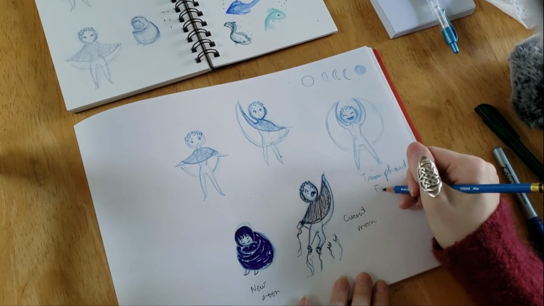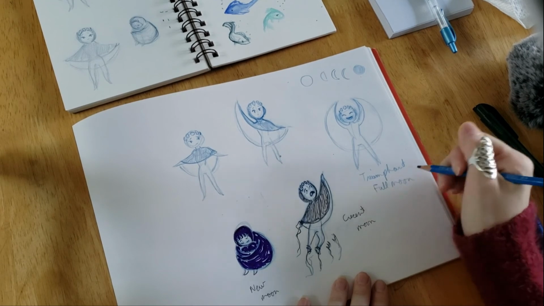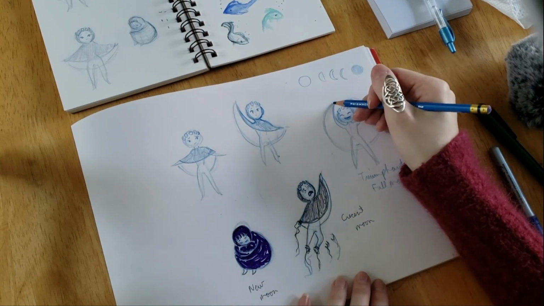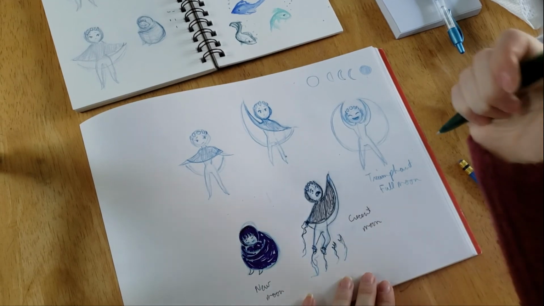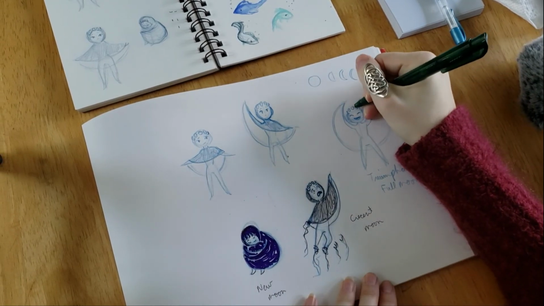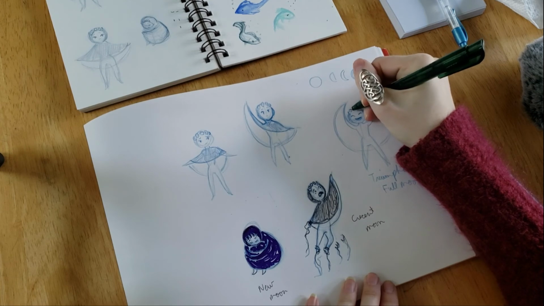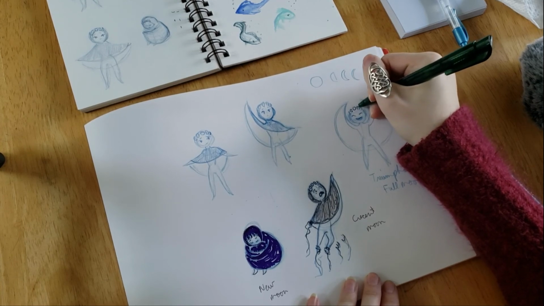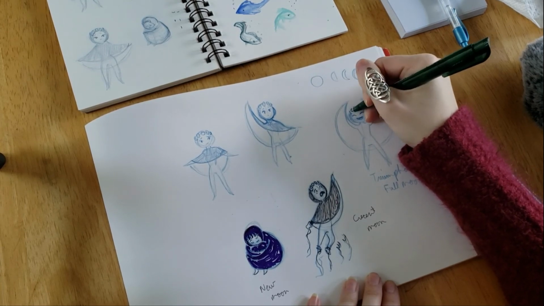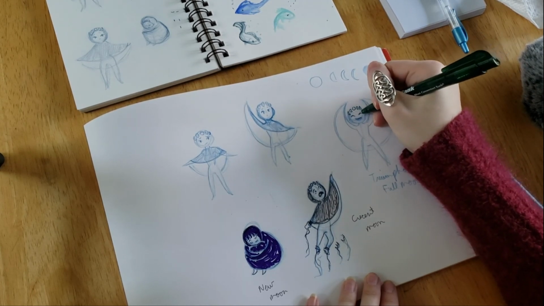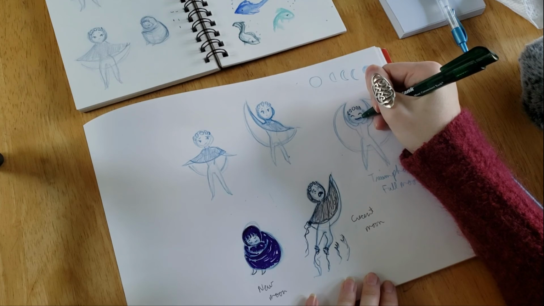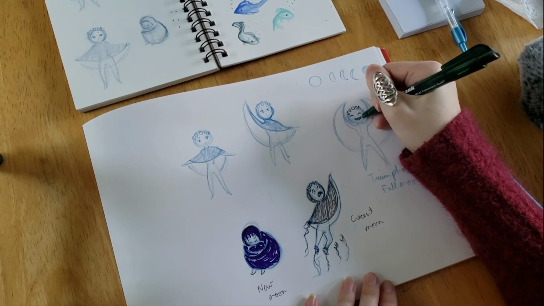Making a note about what part of the story she's in. And then I think I go more and more. It's amazing how much you can spend just noodling your lines. Yeah, and then I go in with the ballpoint to just tie it all up. It's nice to have the ballpoint pen to go over the pencil lines and give them a little more structure.